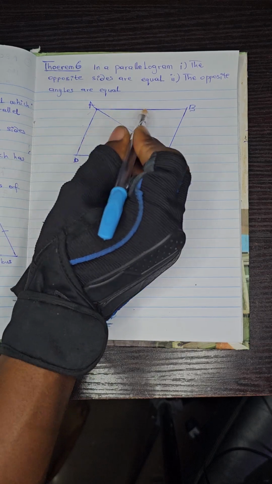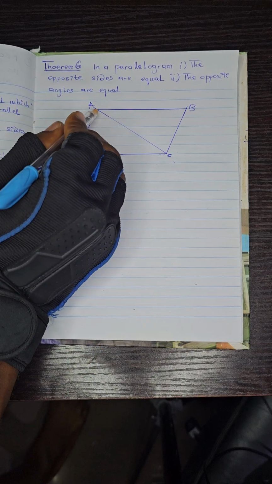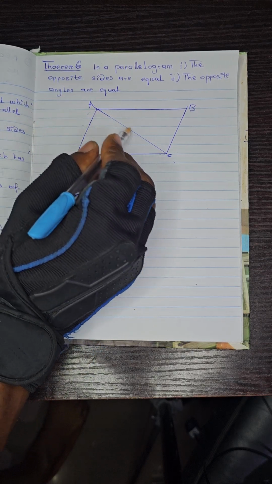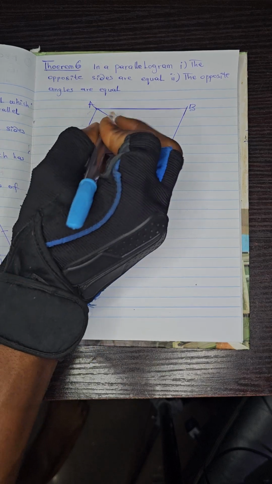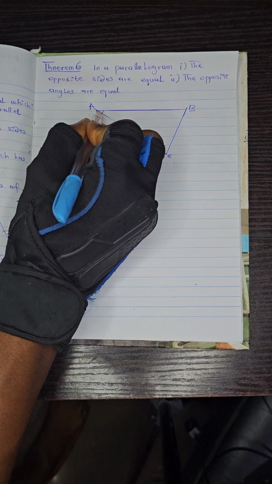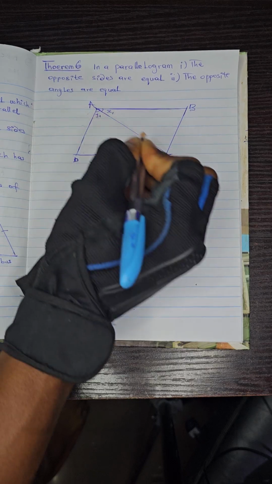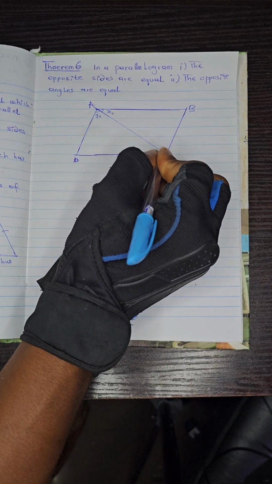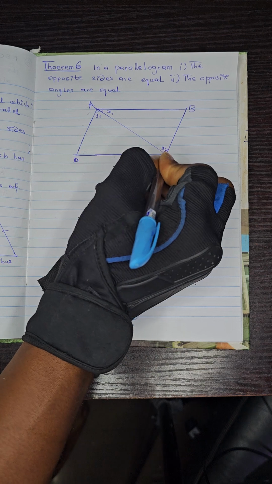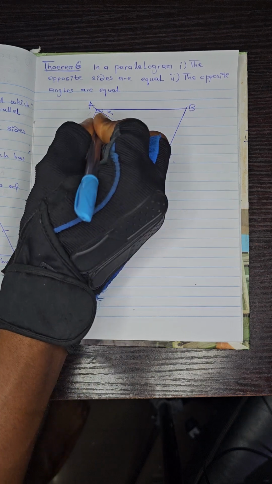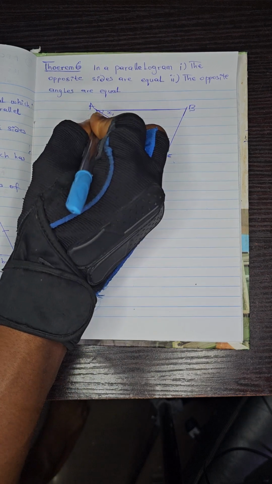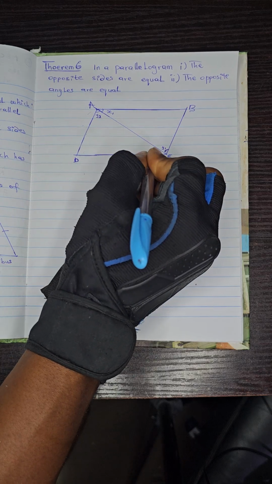Now, these are parallel lines, and we know that when a line joins two parallel lines, we have an angle here. We have another angle here. So let me call this x1 and y1. Let me call this x1 and y2. Let me call this y1 and x2.